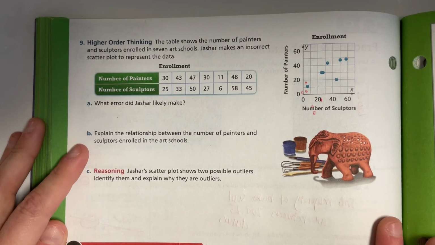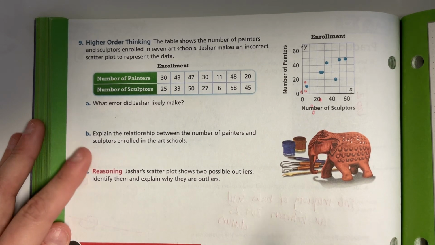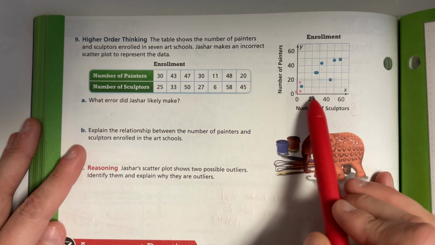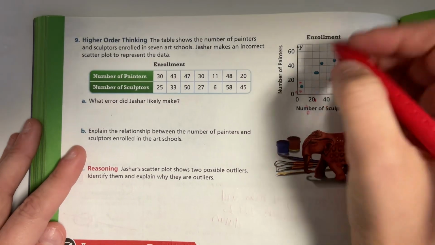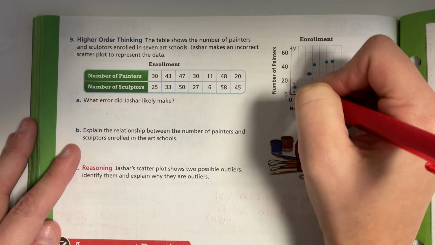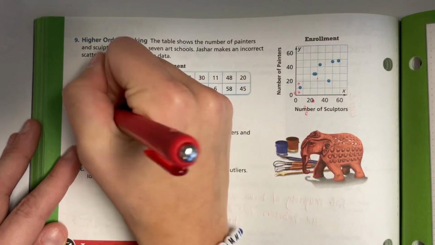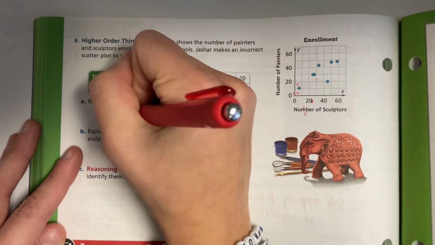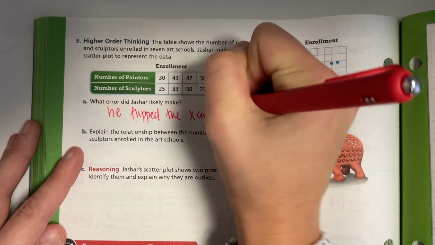Number 9, the table shows the number of painters and sculptors enrolled in 7 art schools. Jashar makes an incorrect scatter plot to represent the data. What error did Jashar likely make? So the number of painters is 30 and the number of sculptors is 25. So 30 and 25 would be about here. But if we look at where the point is located, he did 25 and 30. So he flipped the X and Y axis.